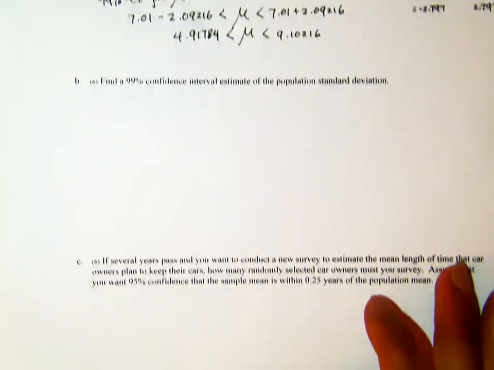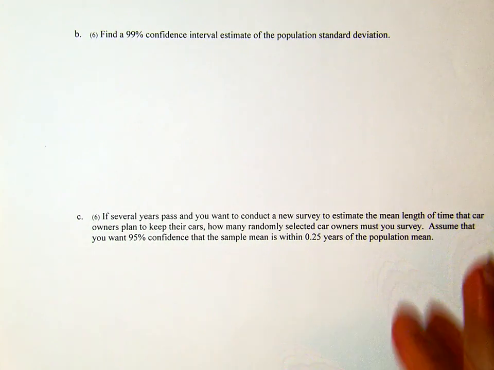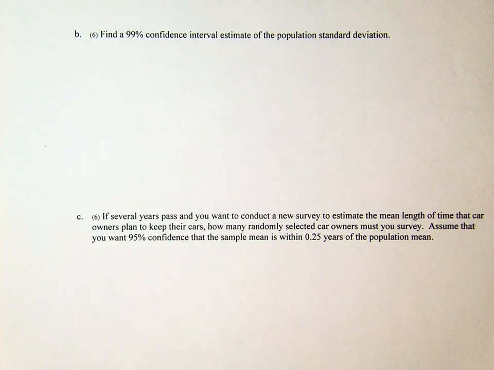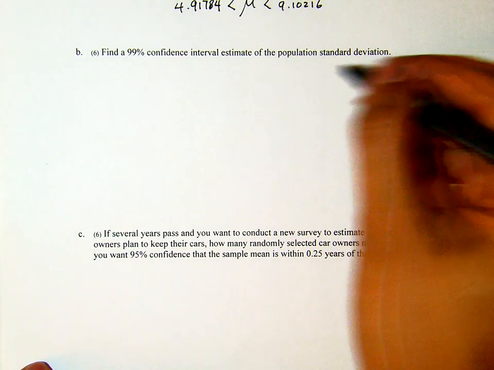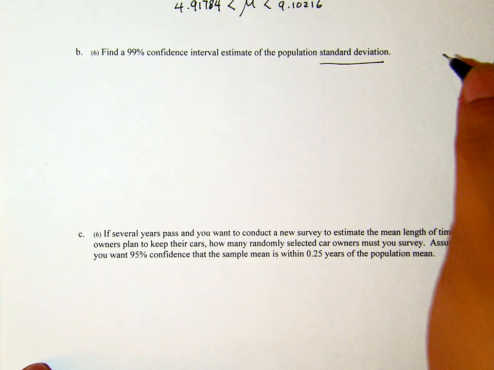Now let's move on. Part B. Find a 99% confidence interval estimate for the population standard deviation. Now, if I need to do the standard deviation, it means I need to do the variance first, right?